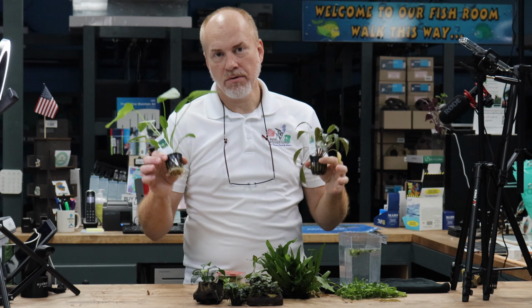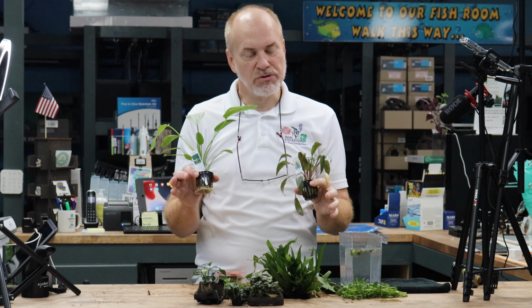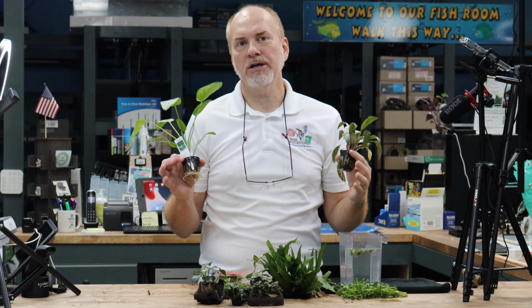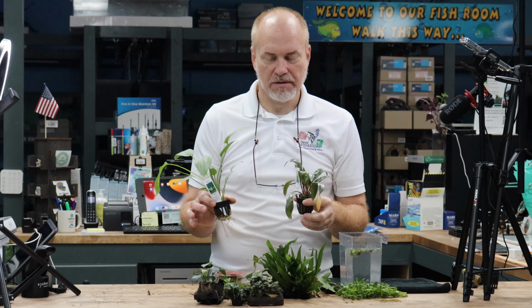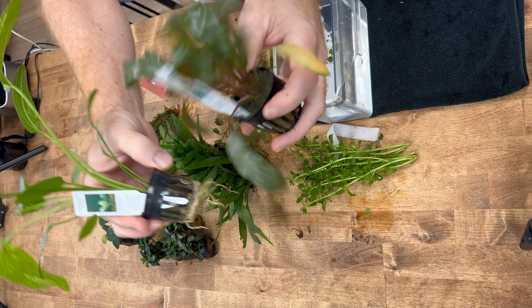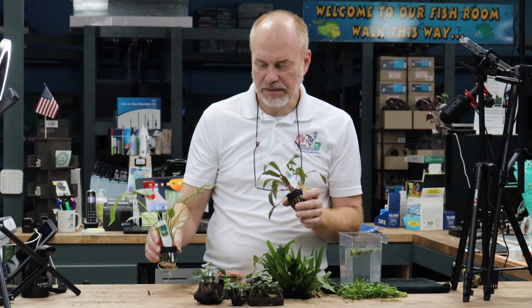So now we're in the home stretch, guys. We're in the home stretch of talking about rooted plants. And I'm going to talk about my two favorite types of plants. And these are going to be Crypts and Swords. There's a lot of really unique things to them.